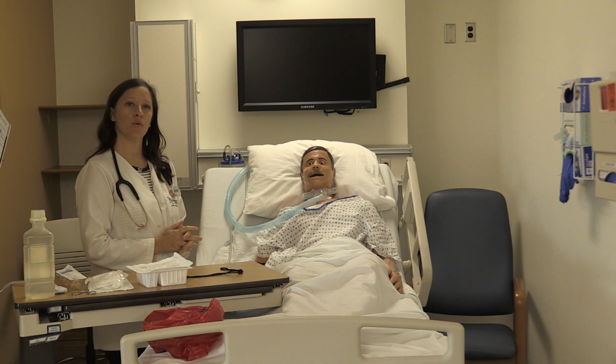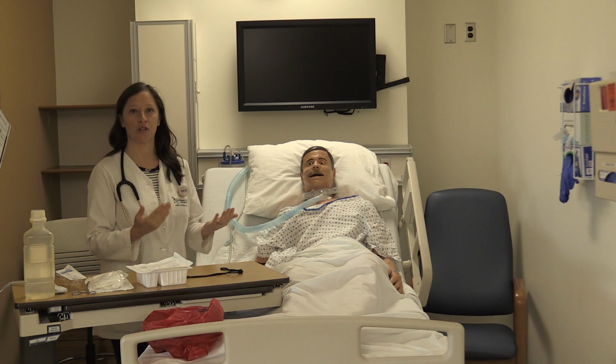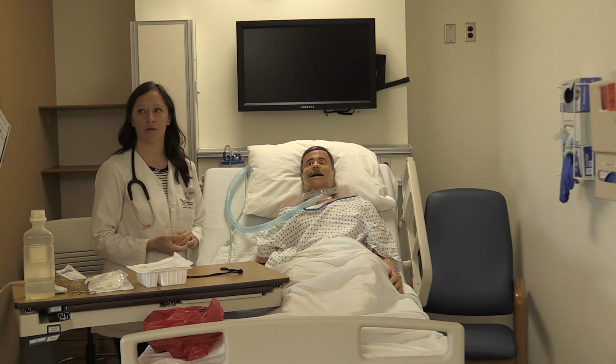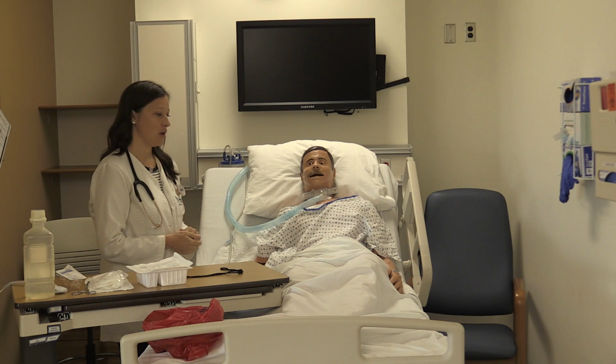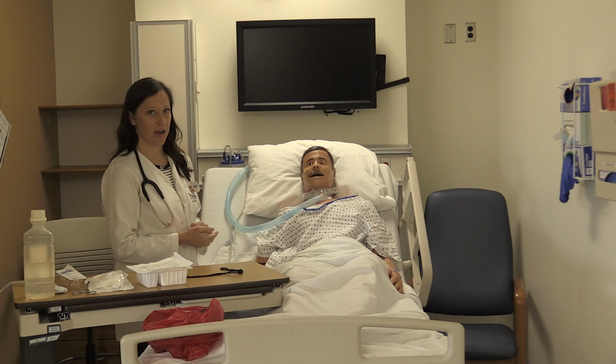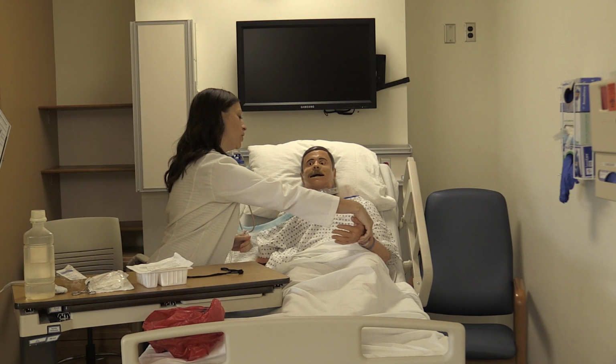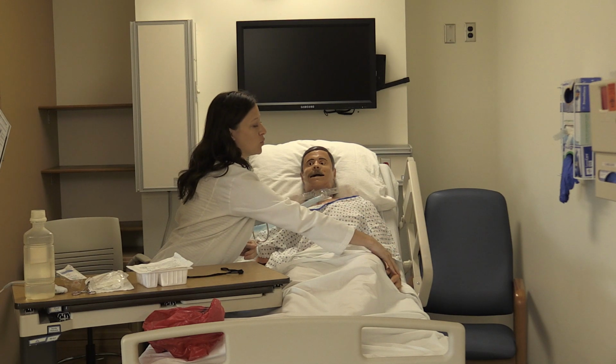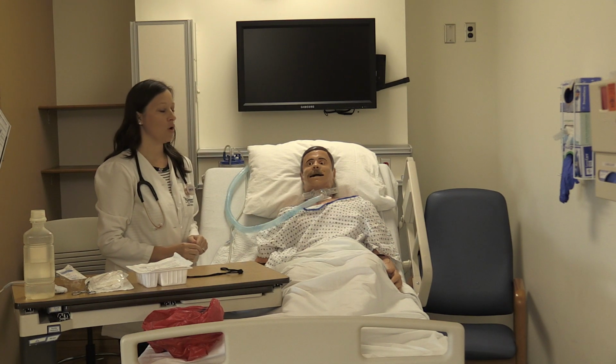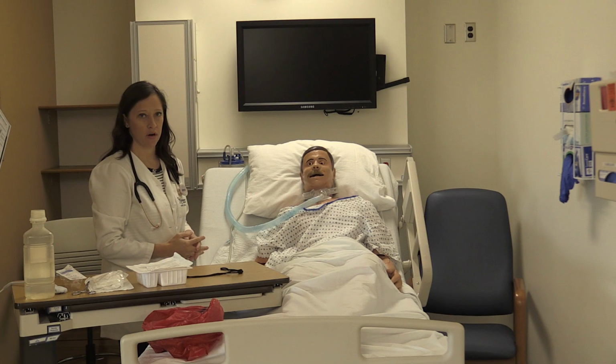Before you do anything with a patient, as you enter the room, you want to perform hand hygiene and provide privacy for your patient. You also want to identify your patient. Mr. Smith, can you tell me your name and date of birth? And that matches with his bracelet. And you also will want to have verified the order.